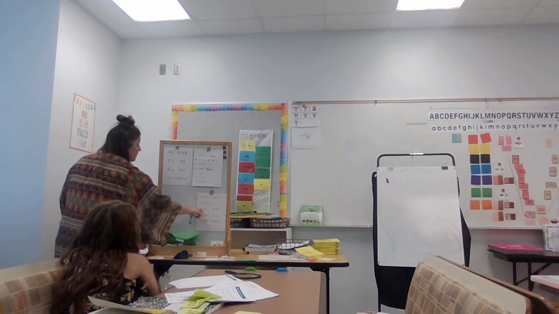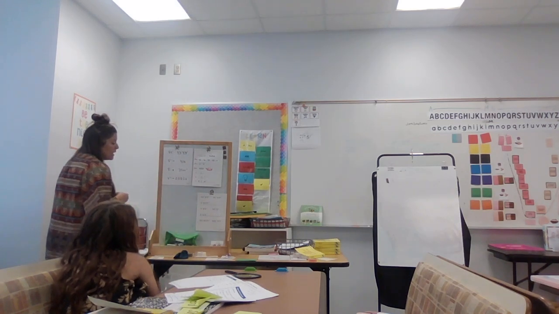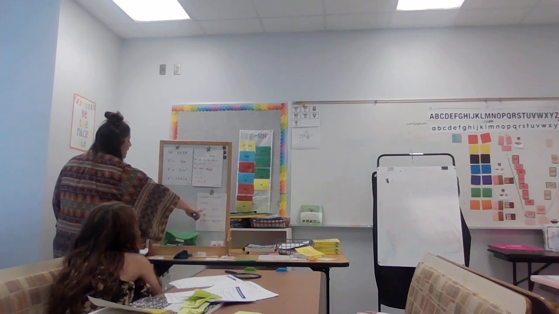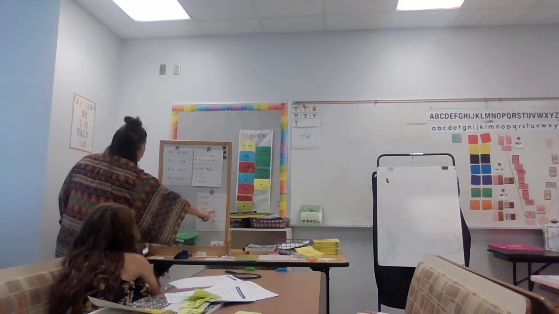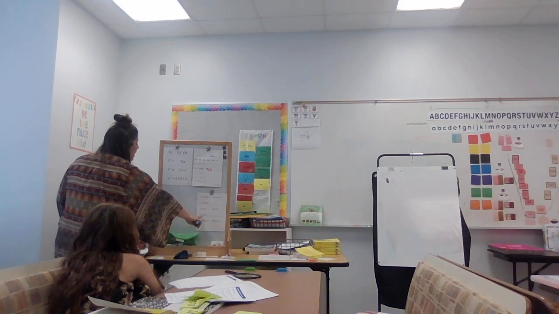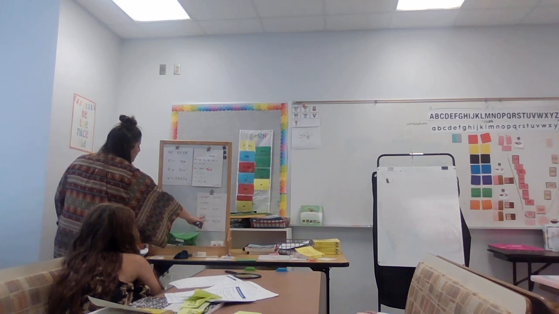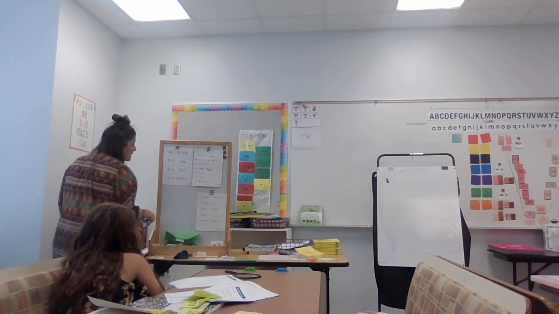When we see the VCV pattern, most common way to divide is between the first vowel and the first consonant, accent is on the first syllable. Second way, divide between the consonant and the second vowel, accent is on the first syllable. Third way is divide between the first vowel and the first consonant, accent is on the second syllable.